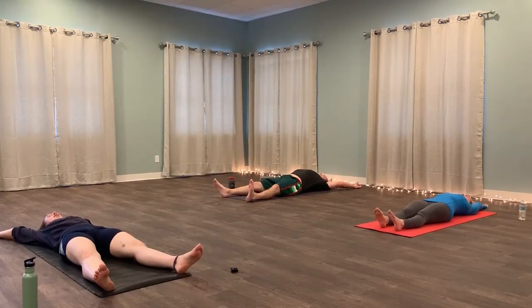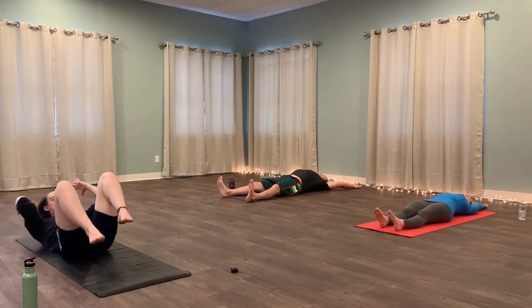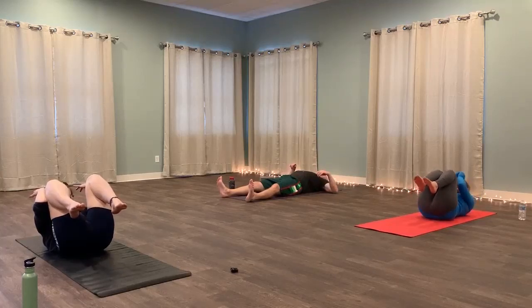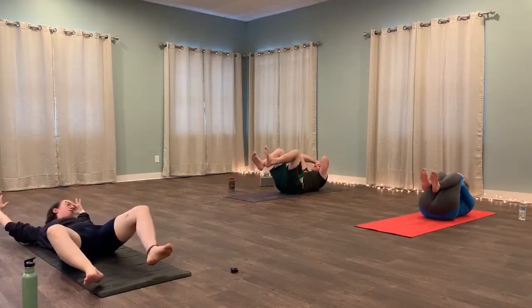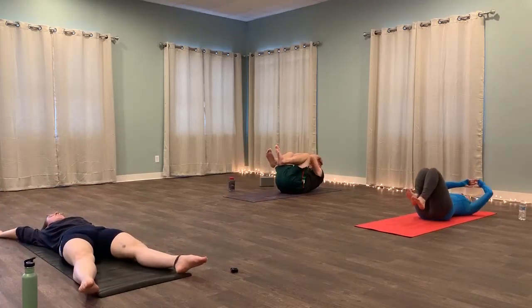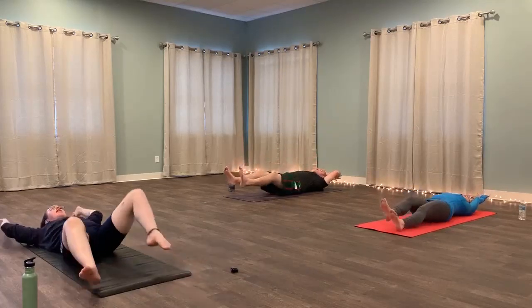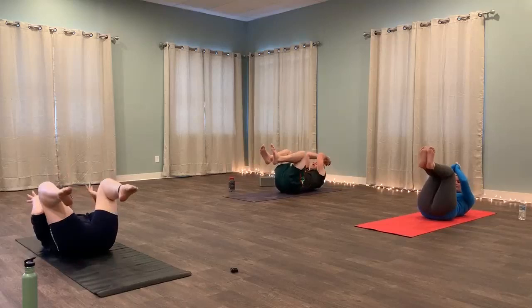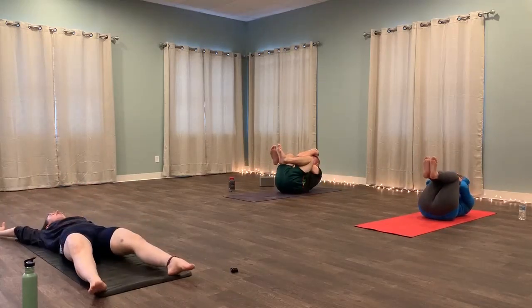Inhale. On an exhale, bring everything into the center. Elbows come to the knees. And inhale everything long. Exhale, bring everything into the center. Head curls up. Release everything long.